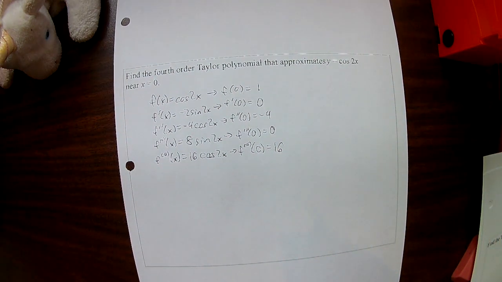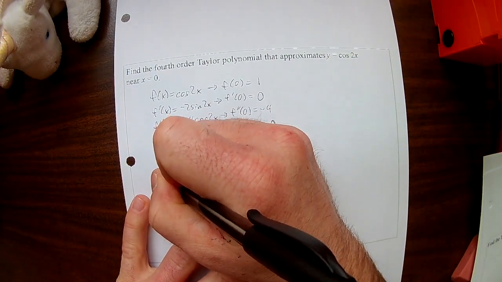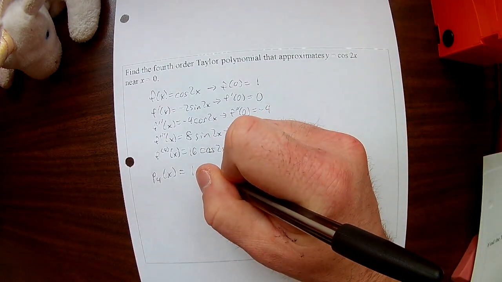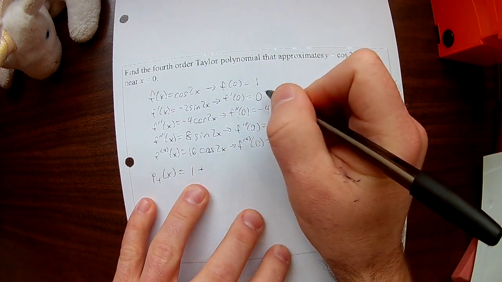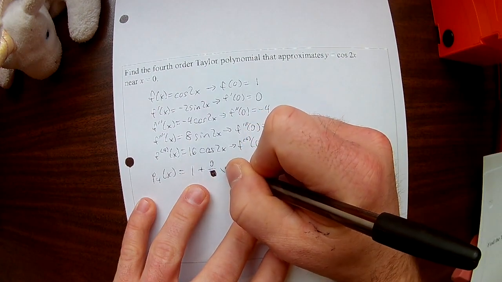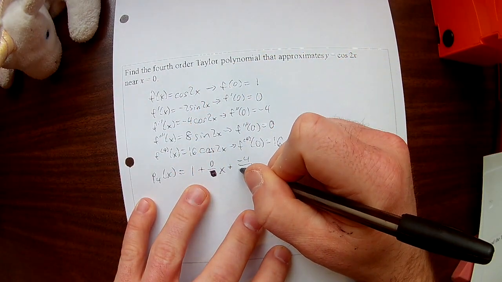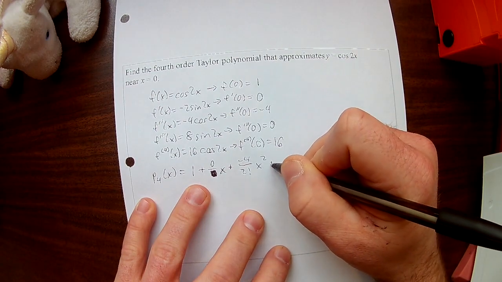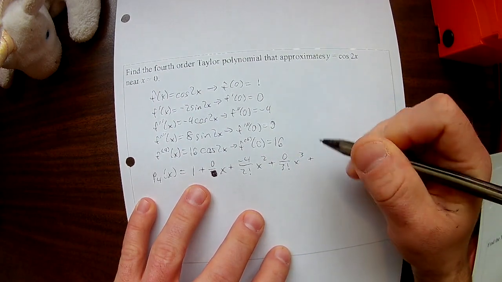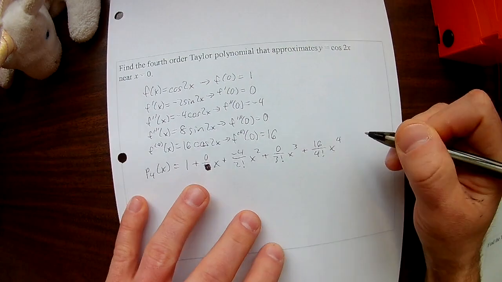So now again, I capitalize on this formula right here, the Maclaurin series. I have my fourth order Taylor polynomial, p sub 4 of x, equal to f of 0 plus f prime of 0, 0 over 1 factorial, x, plus f double prime of 0, negative 4, over 2 factorial, x squared, plus the third derivative at 0, 0 over 3 factorial, x cubed, plus the fourth derivative, 16 over 4 factorial, x to the fourth.